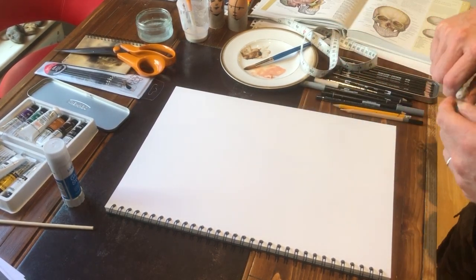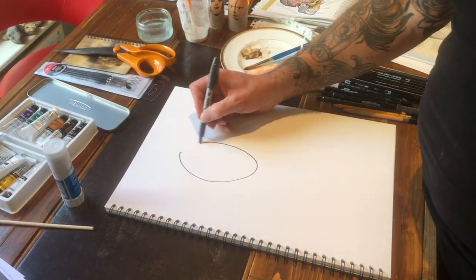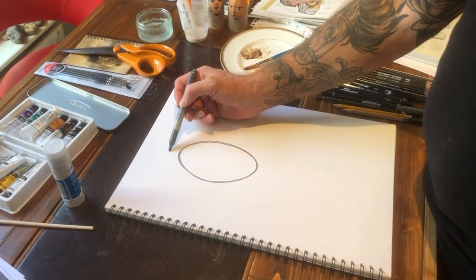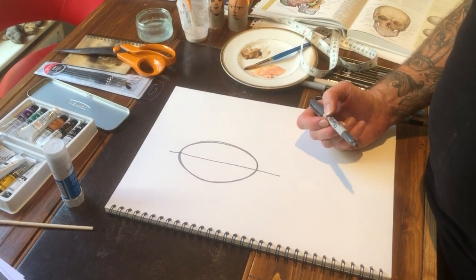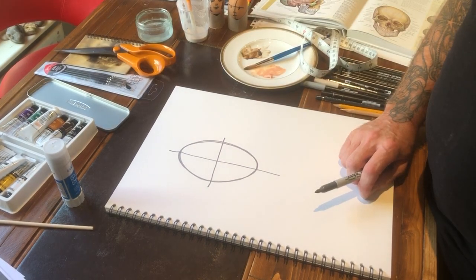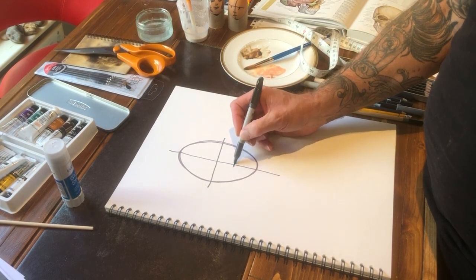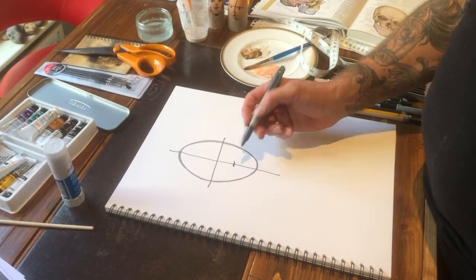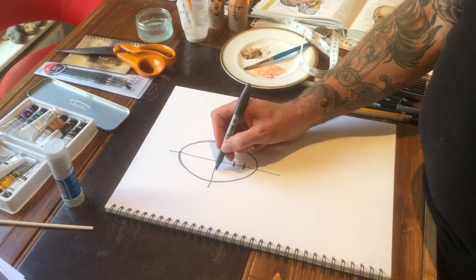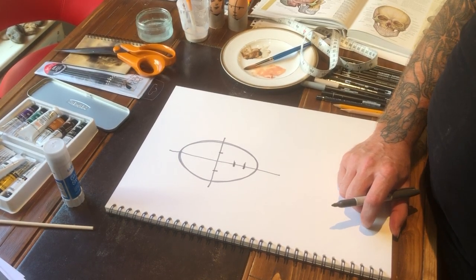So I'm just going to demonstrate that fundamentally the head is an egg, like so. And if we draw a central line right down the middle of the head, the eyes are roughly halfway down the egg. The nose is halfway between the eyes and chin, and then the mouth is halfway between nose and chin. So you can see just by doing that you already have the start of a face.